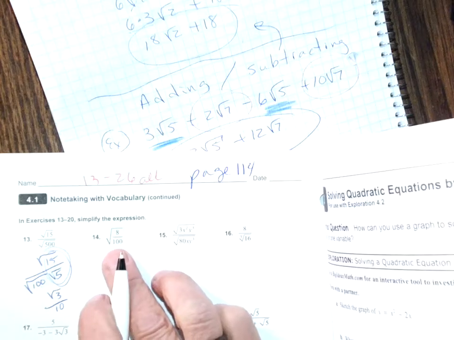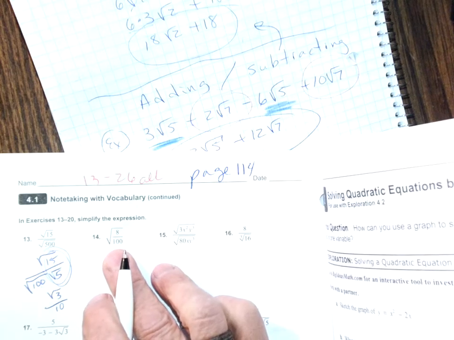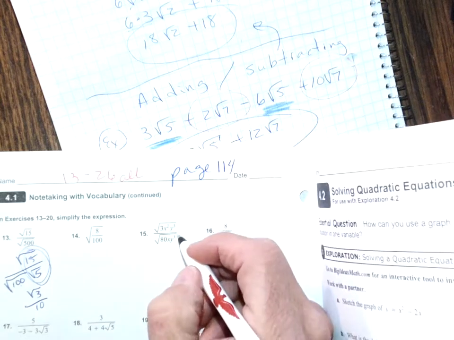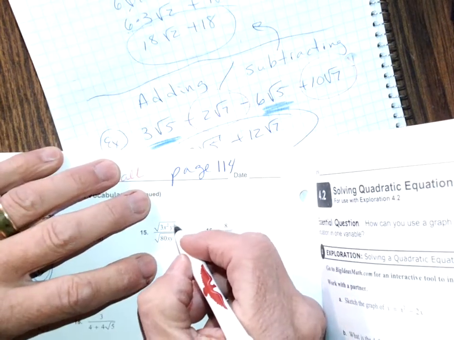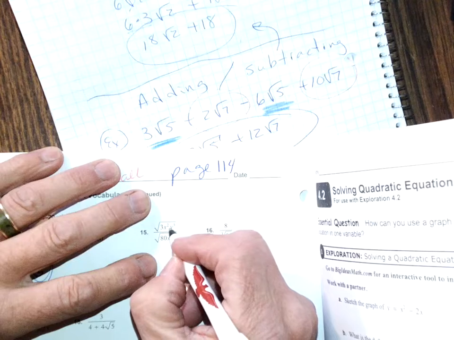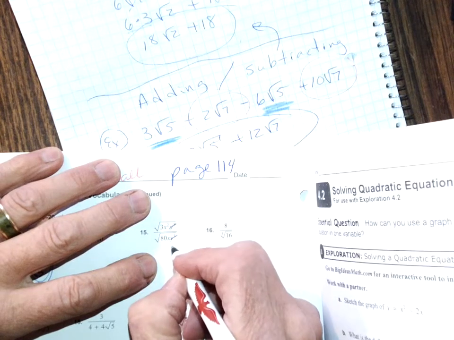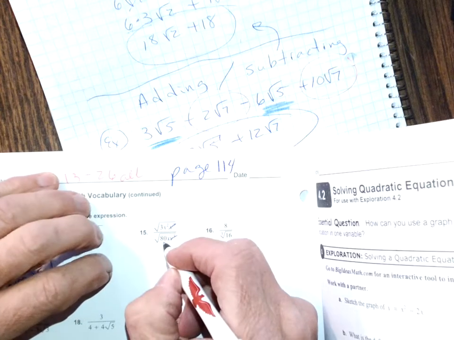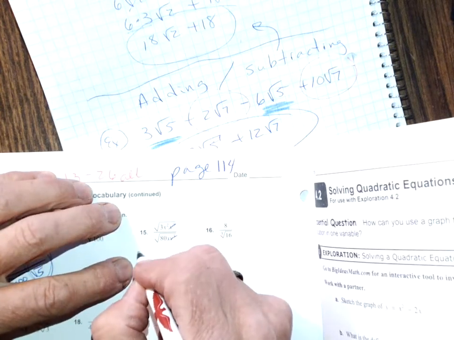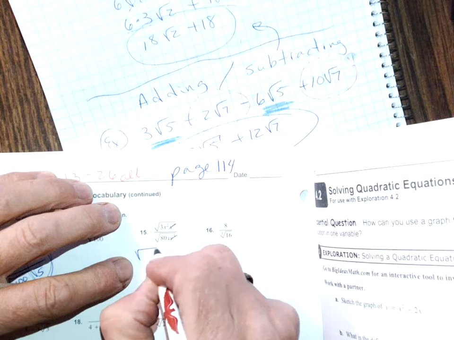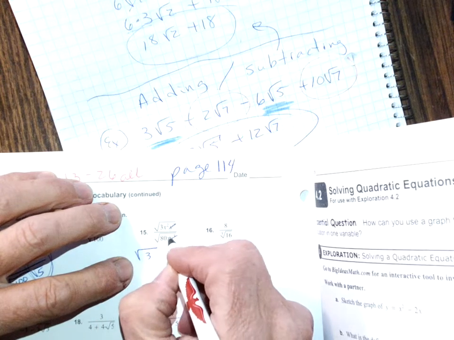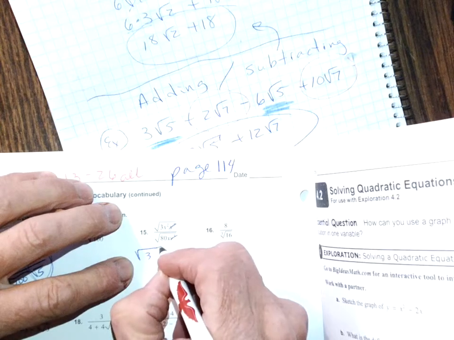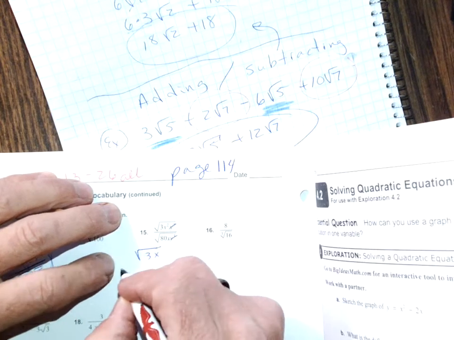I'll let you do 14 because square root of 100 is 10. Okay, on 15, I would probably cancel some things before I do anything because they're both square roots. I'd cancel there. I'd cancel there. I'd cancel an x for an x. And I'd start working on the 80. So I'd have a square root of 3. And I can cancel. So I'd have an x inside.